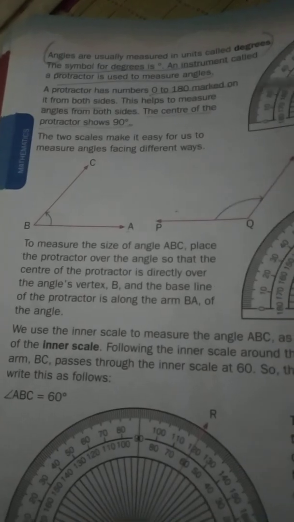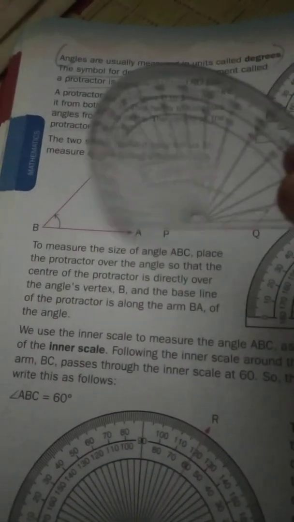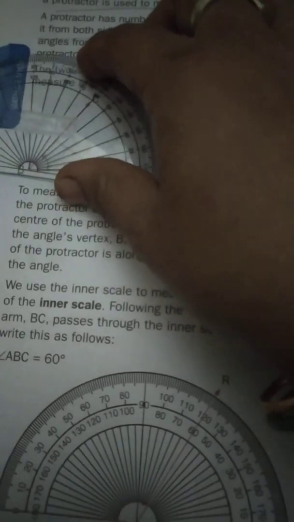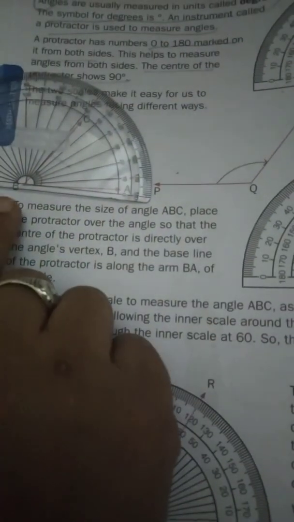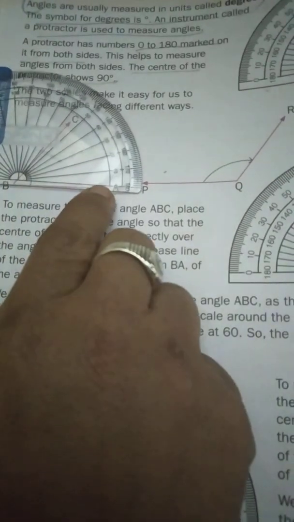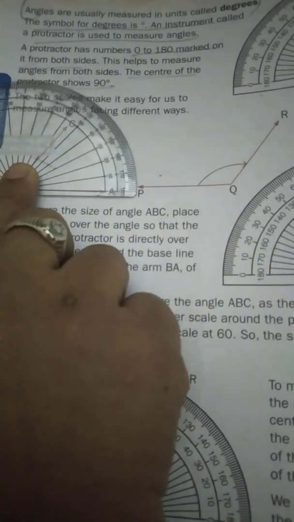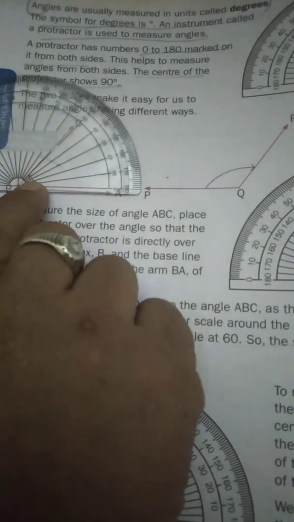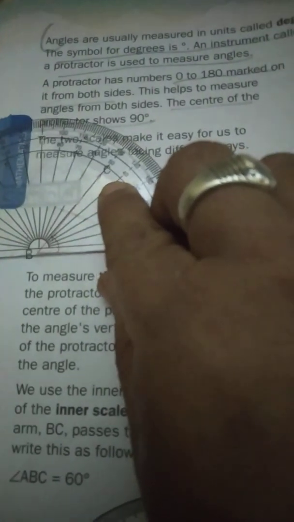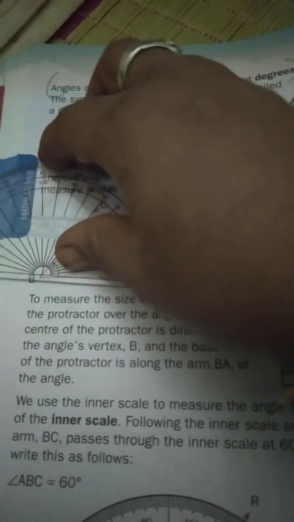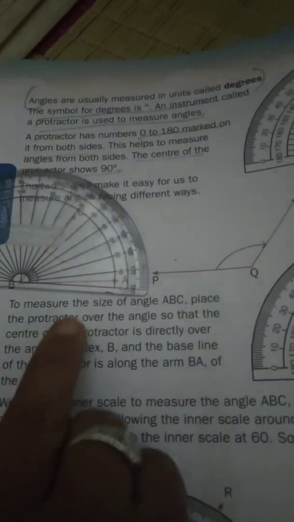To measure the angle ABC, you need to place the protractor over the angle so that the center of the protractor is directly over the angle's vertex B. This center line, are you seeing? Place the protractor in this manner, and this line should merge with the base, touching the base like this. Are you observing the red line here? This line should match this corner, the vertex, so that the red line does not appear.